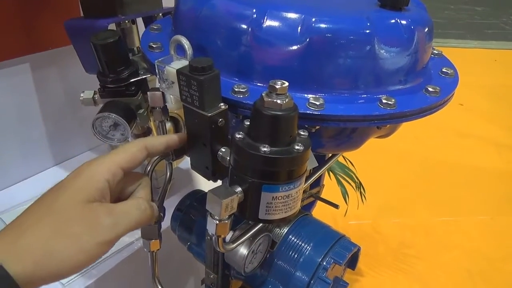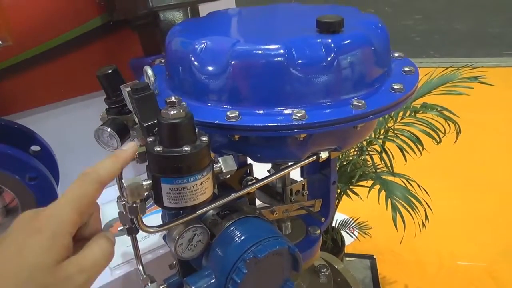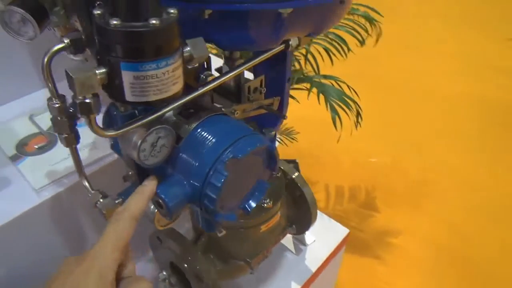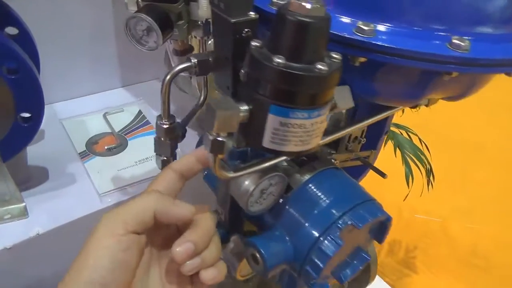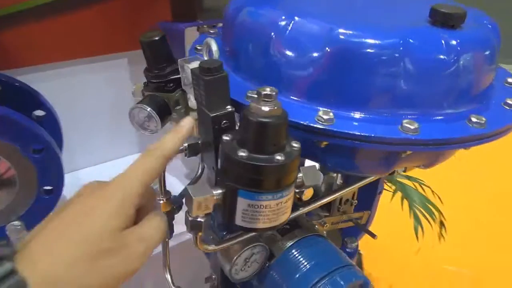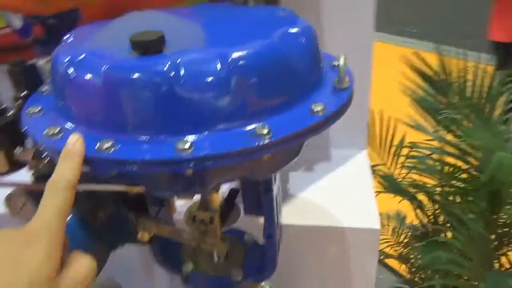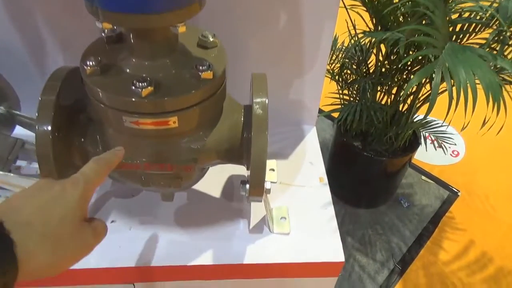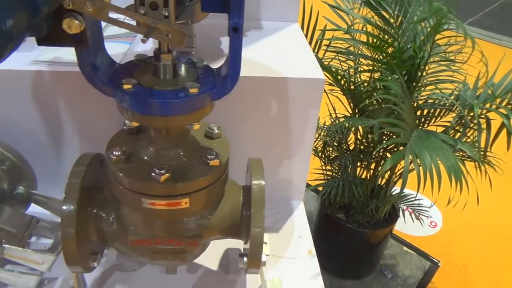And the solenoid valve will give a gas signal to the lock valve. The lock valve function is to open the pipe, and then the gas will flow to the positioner. This is the positioner. The gas will flow from the positioner to the lock valve, because this lock valve is already opened by this solenoid valve, and then the gas will flow to the actuator, and then the actuator is going to move up and move down to move the trim inside the globe valve, and the trim also gives the feedback to the positioner.